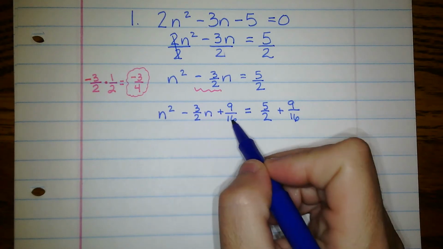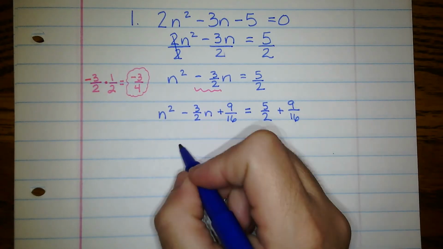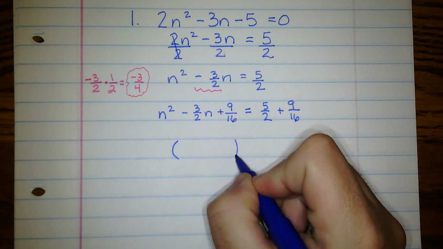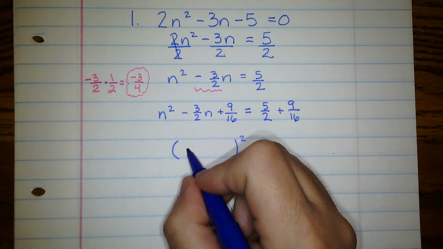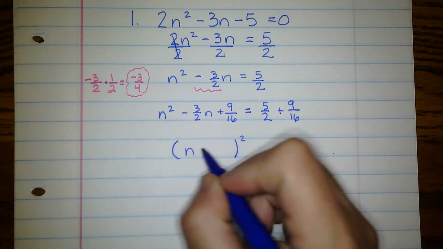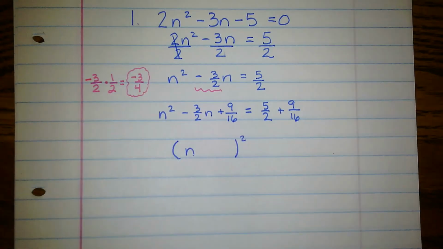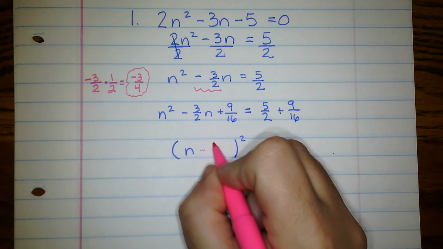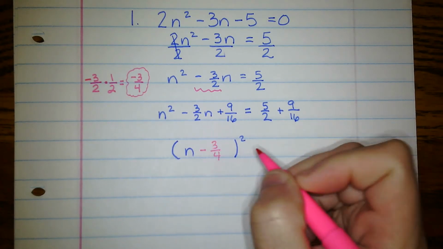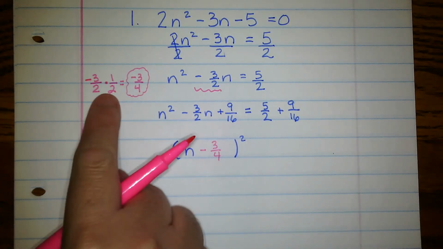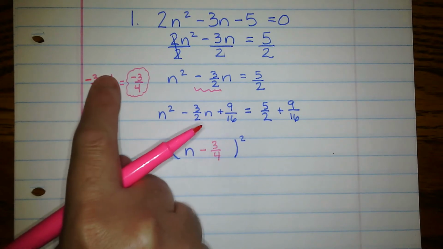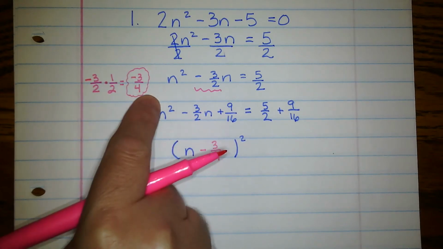So this is now ready to complete the square. So I have one big parenthesis. I have n, and then I'm going to use this. This is what half of my b is, and that's what we've used all along. So that part shouldn't be confusing. Just make sure when you take half of a fraction, you're multiplying by a half. So you do top times top and bottom times bottom. That's how you get that.